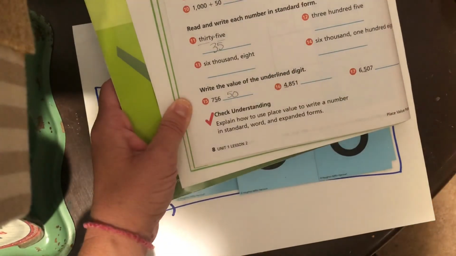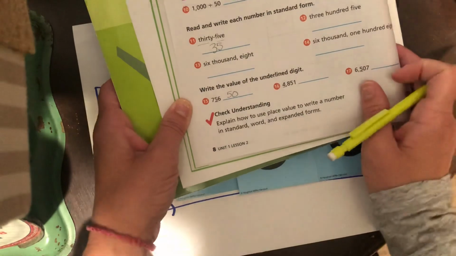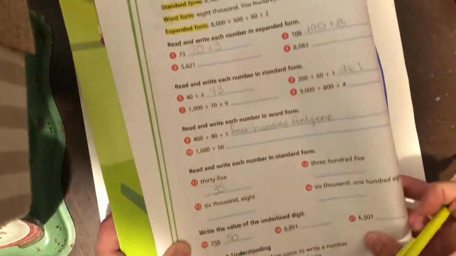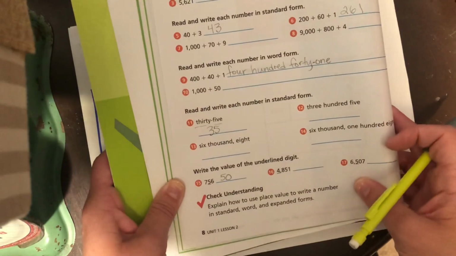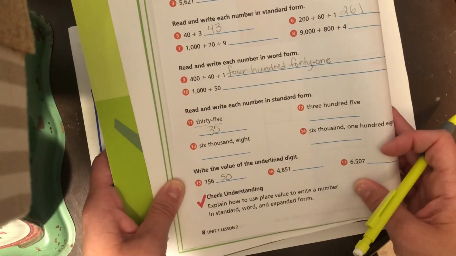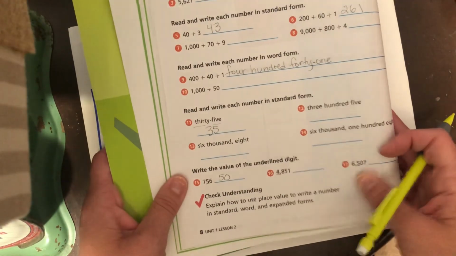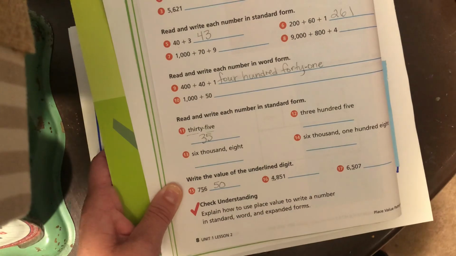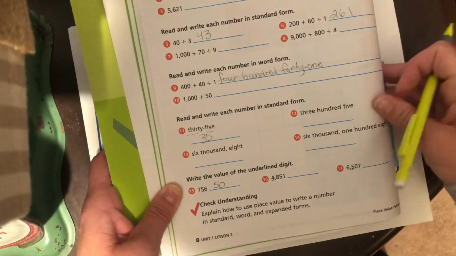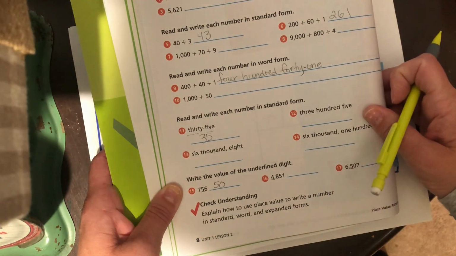There you go. So what I would like you to do is to complete this page. Remember that you can pause the video and look back, use the blue cards to help you answer some of the questions, and you're going to be able to come back to class tomorrow if you need some help, or you will be able to show me that you understand lesson 1.2. So there we go.